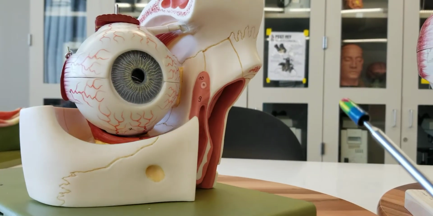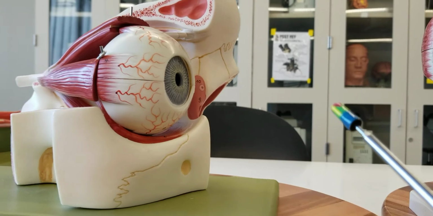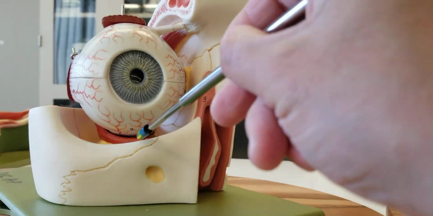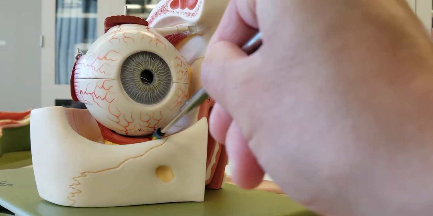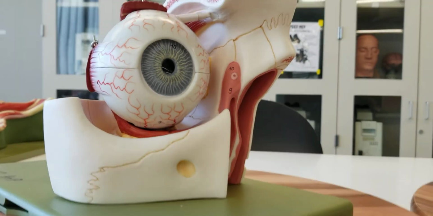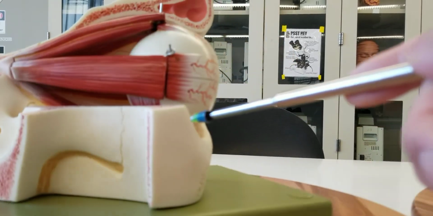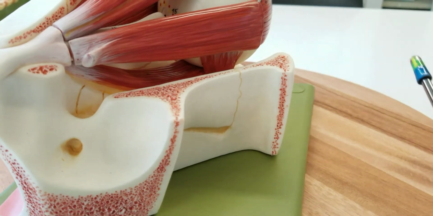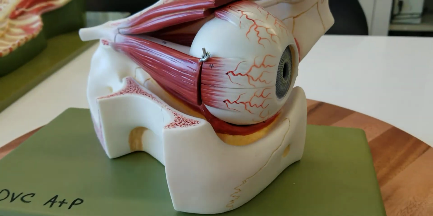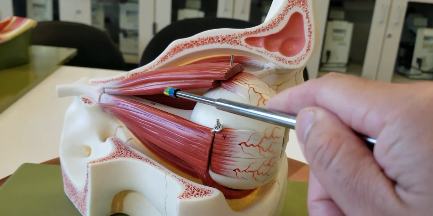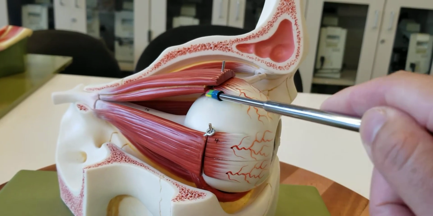But what else can you see? We can see the muscles very clearly. You've got your medial rectus, inferior oblique. You can see it's going off to the side. Inferior rectus is hiding behind here. We can see it better from the back. Inferior rectus. And then the superior rectus is not this one. This was the levator palpebrae superioris. This is the superior rectus.